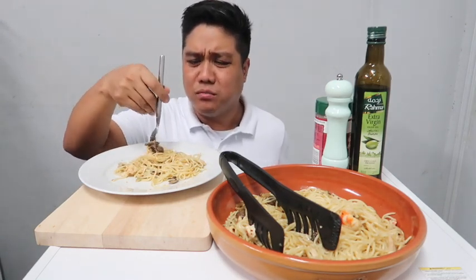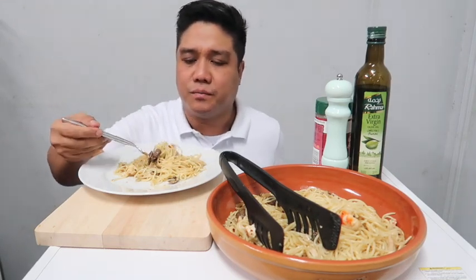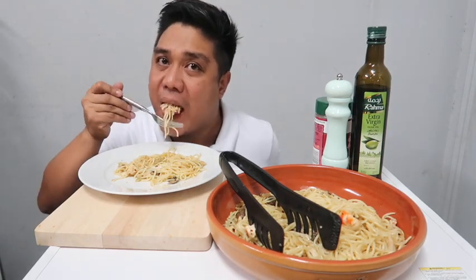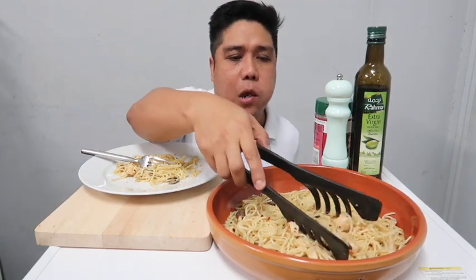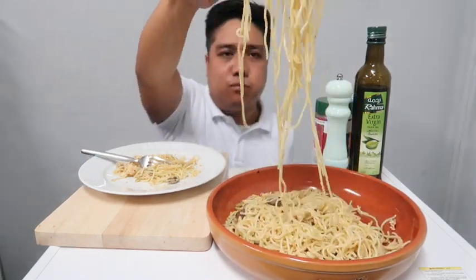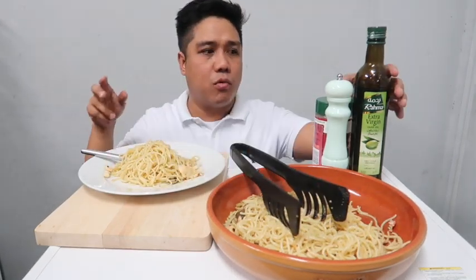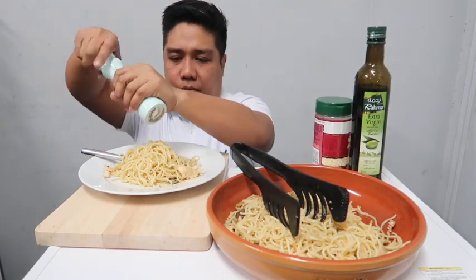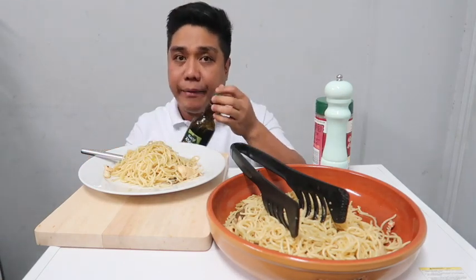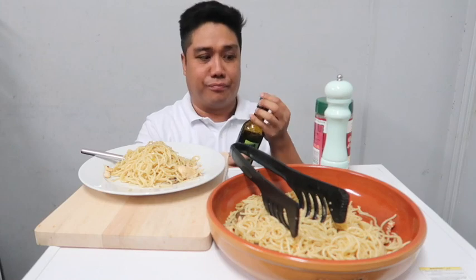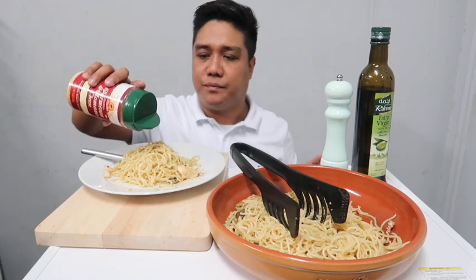Sarap ito pag may bread. Wala akong bread. Halfway na siya. Ang perfect na pag meron kayong mga biglaang bisita. Tapos ang meron lang kayo sa bahay ay bawang, mantika at pasta. Sobrang perfect na to.